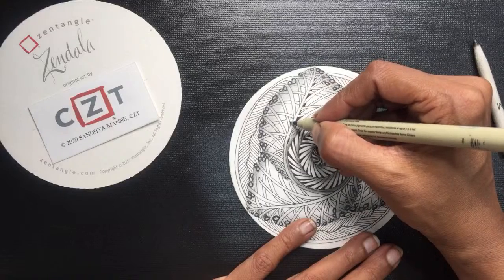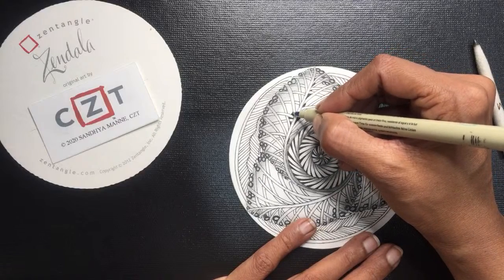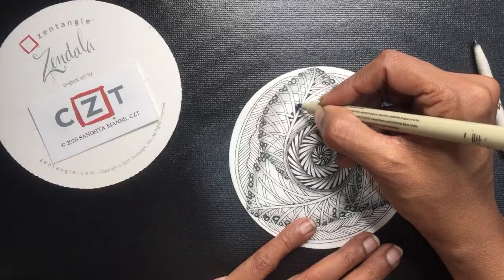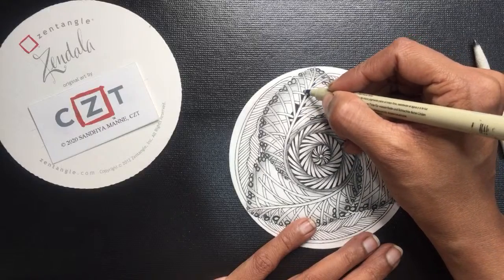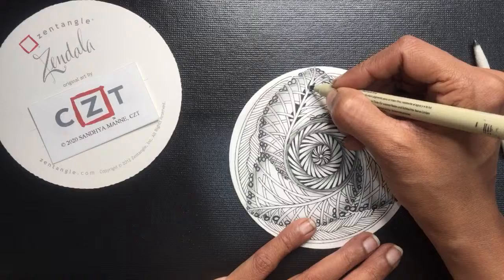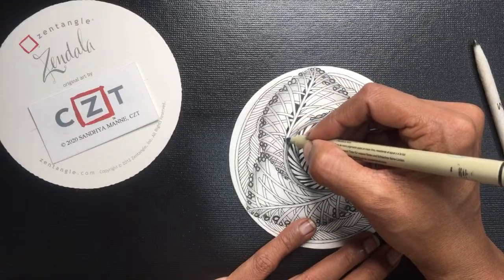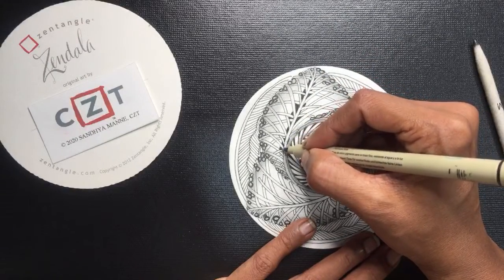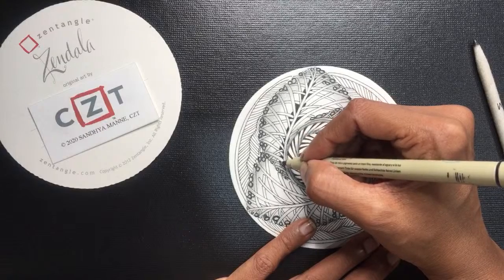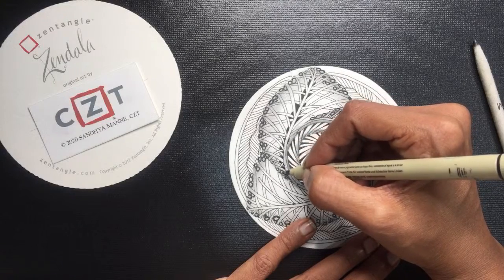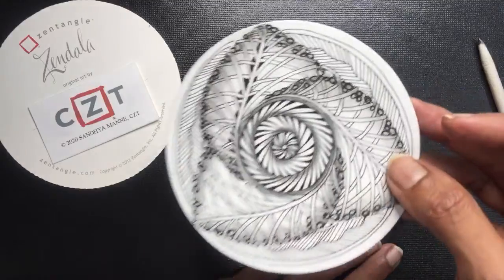So we're going to do that on this side as well. Okay, so something like that.